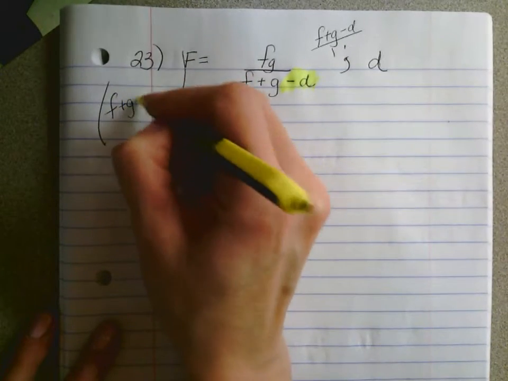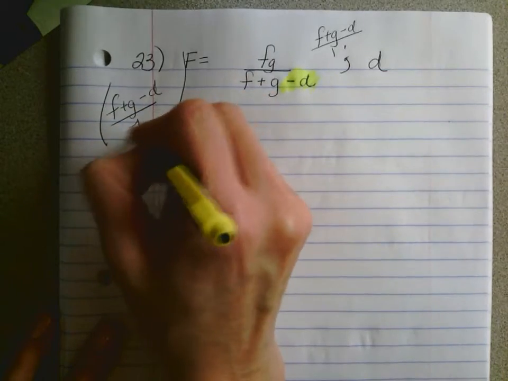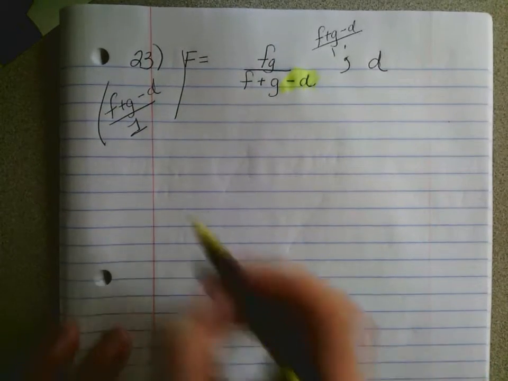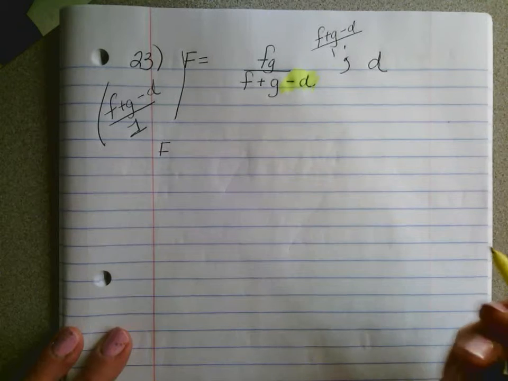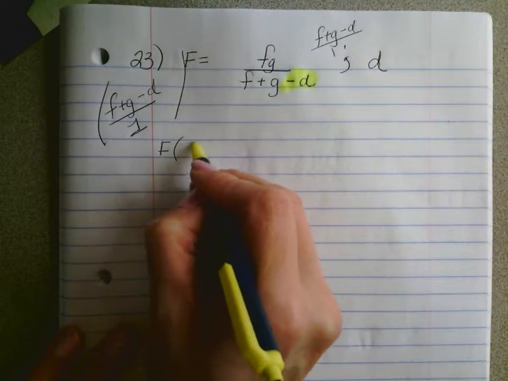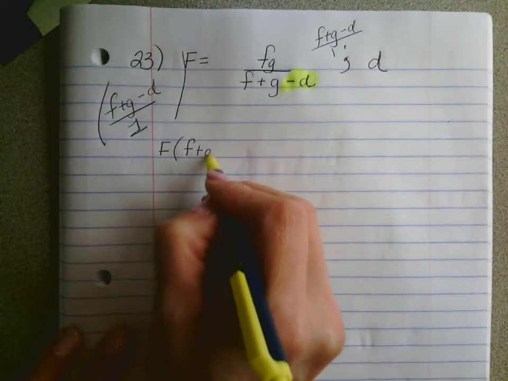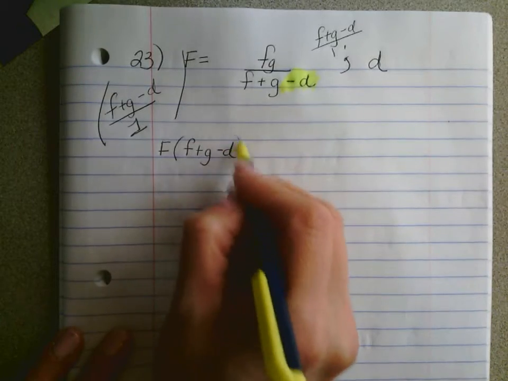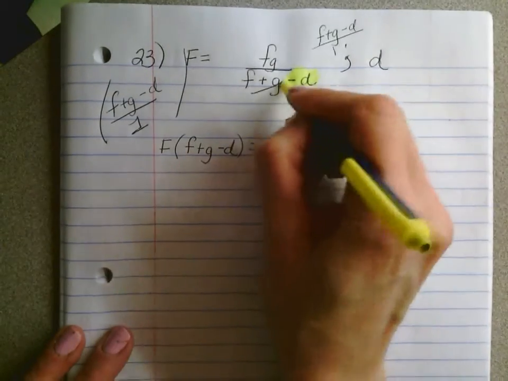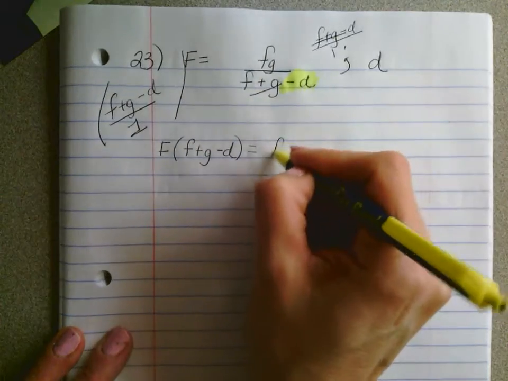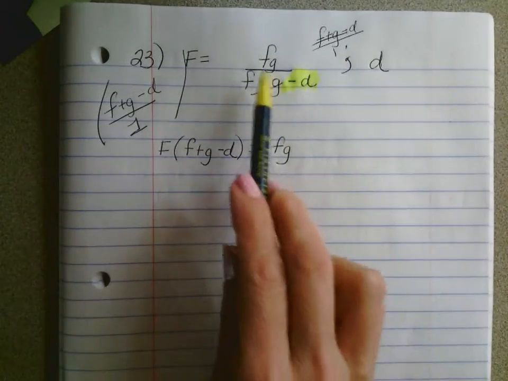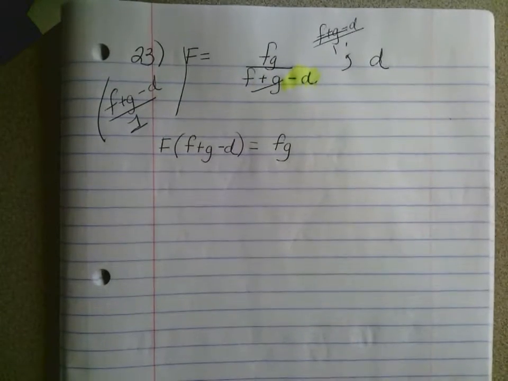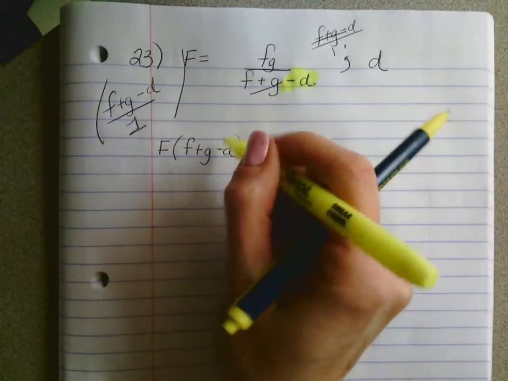F plus G minus D over 1, which is going to give you this big ugly thing of F times F plus G minus D. You don't have to write the over 1. FG. We're still trying to solve for the D.